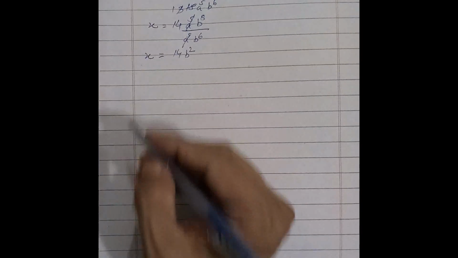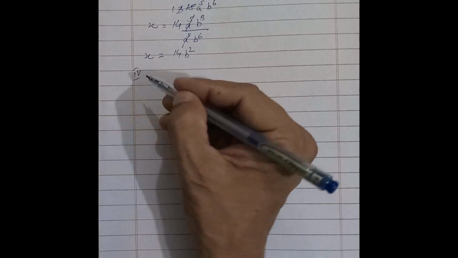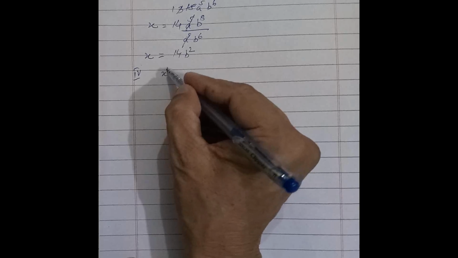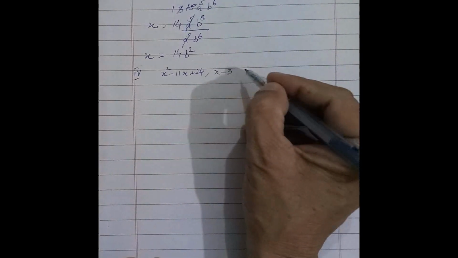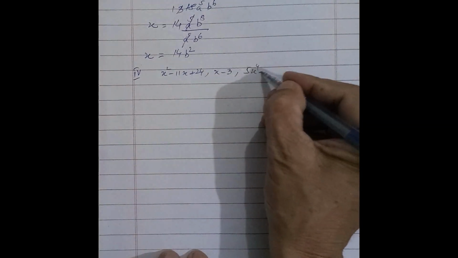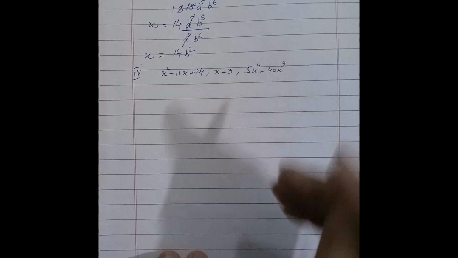The next, which is the fourth part, the values are x square minus 11x plus 24, and the second is x minus 3, and the third is 5x4 minus 40x3.